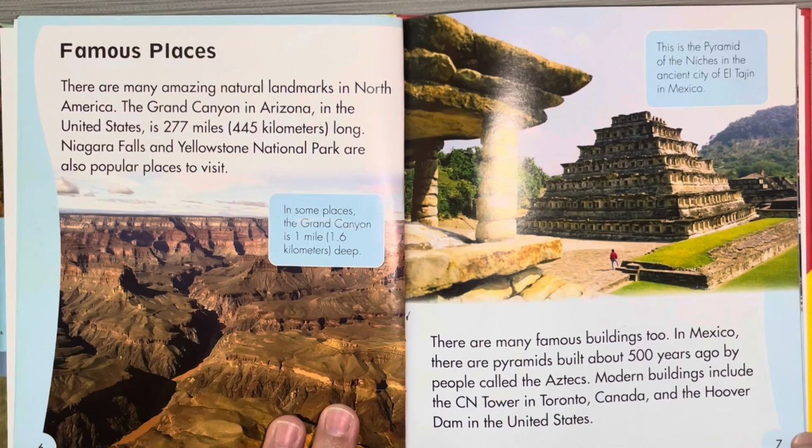There are many famous buildings too. In Mexico, there are pyramids built about 500 years ago by people called the Aztecs. Modern buildings include the CN Tower in Toronto, Canada, and the Hoover Dam in the United States.